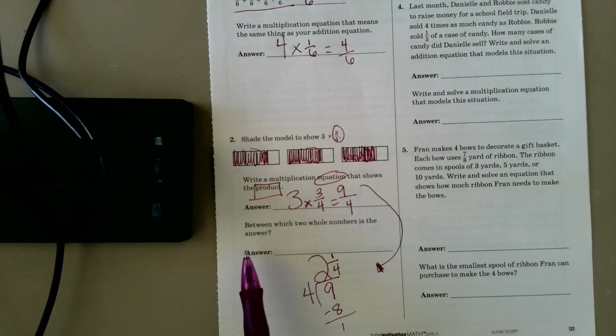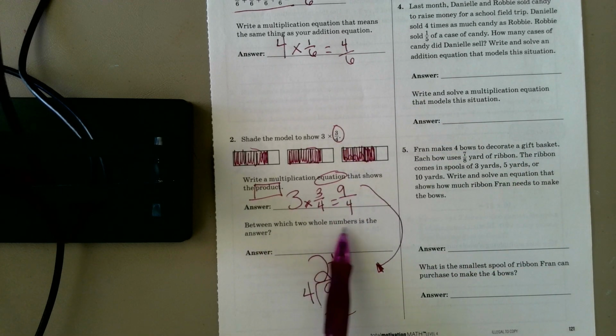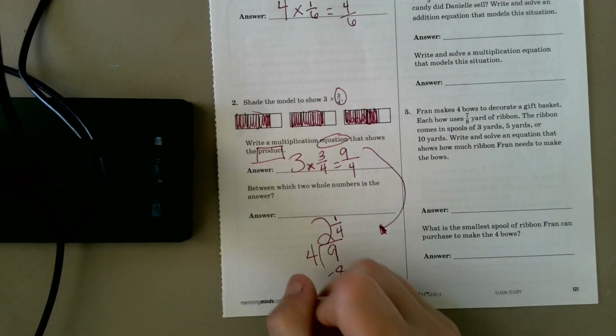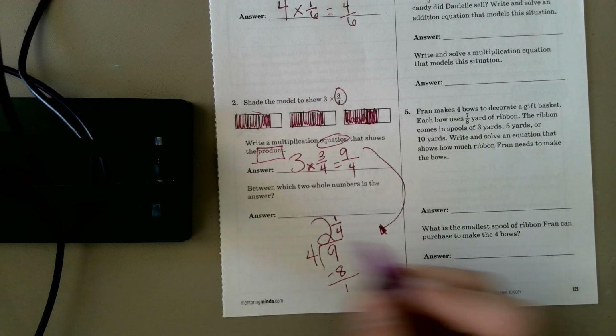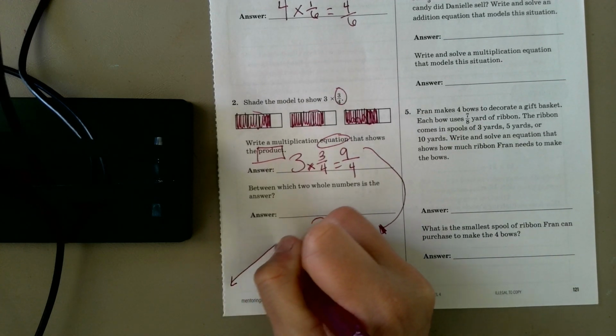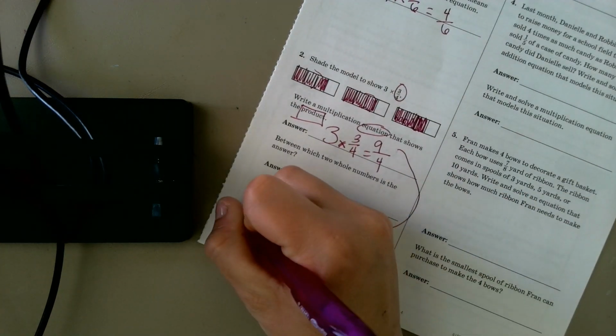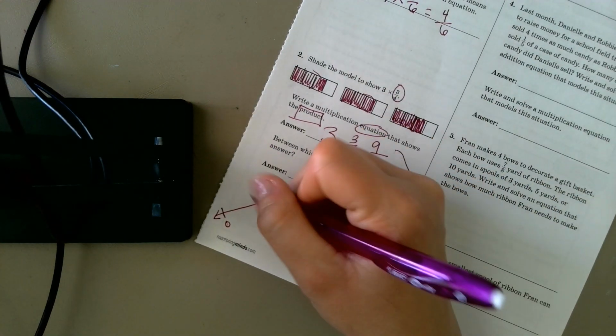However, when you look at this part, it says which 2 whole numbers is 2 and 1/4 between. So you've got to think about it on a number line. What 2 whole numbers is that between? Let's see here. I can do a small one right here. It's going to be a bit jumbled. So 0.